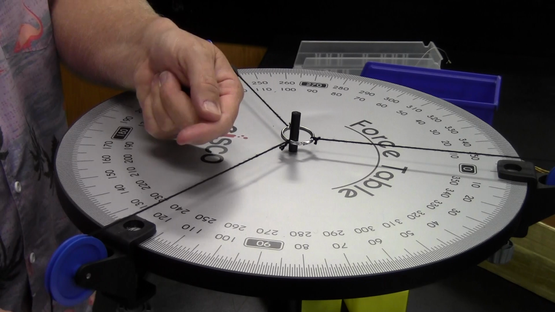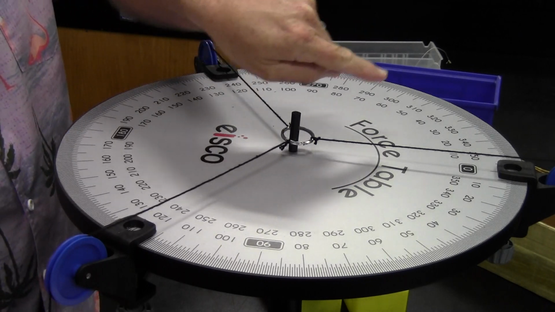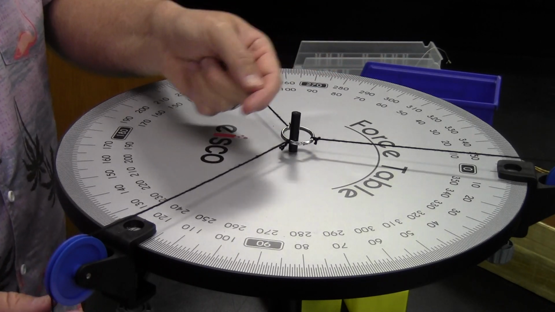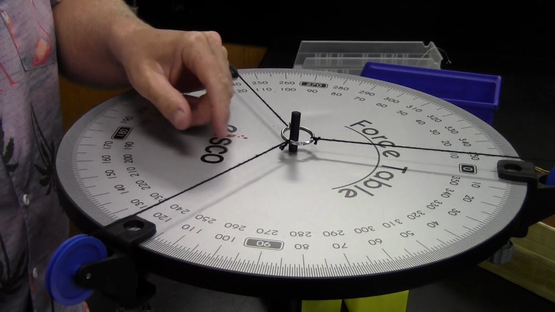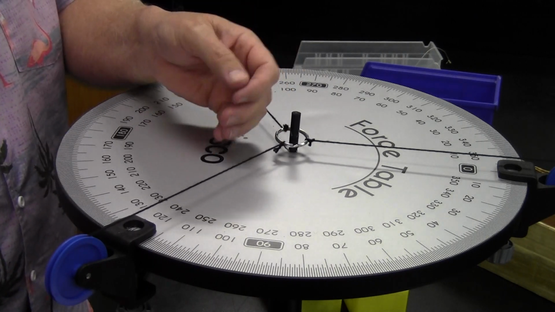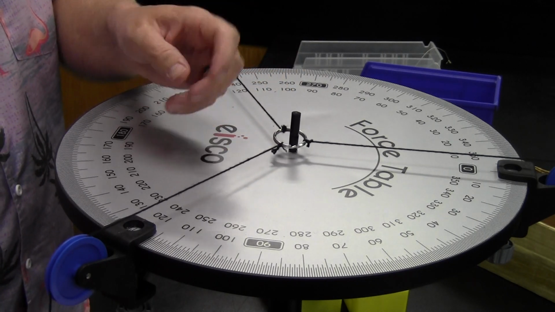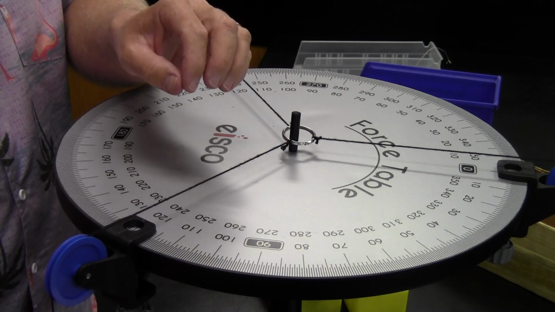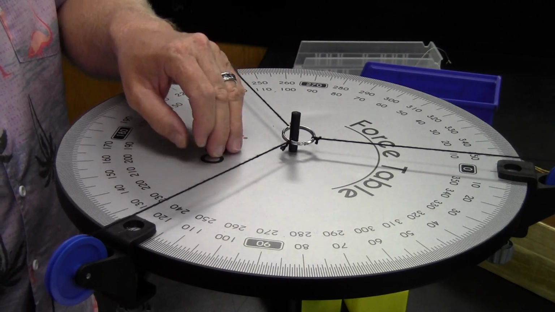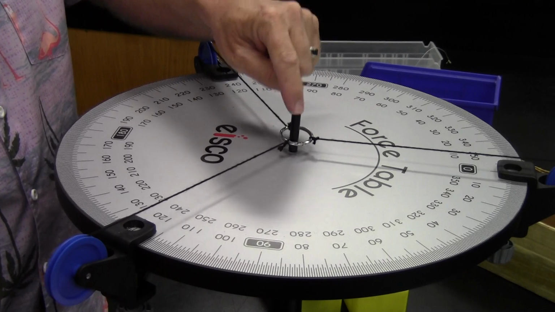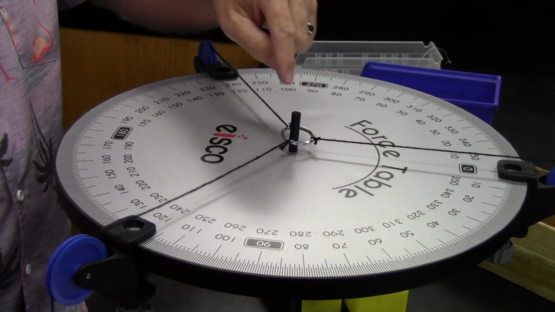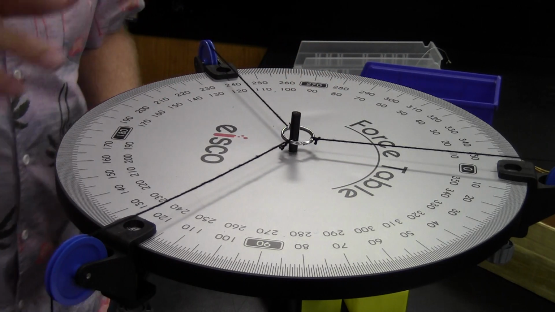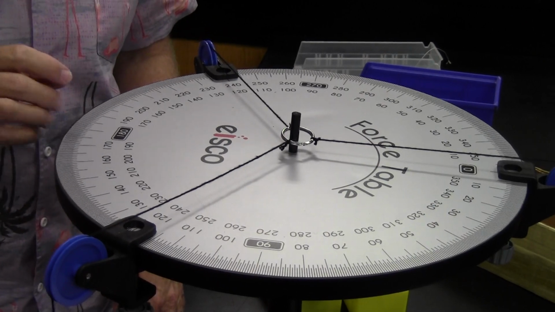Because this is pulling opposite of the resultant. The equilibriant, as the name implies, is what force is needed to keep it in equilibrium. That means this equilibriant would be equal in magnitude but opposite in direction to what these two add up to.